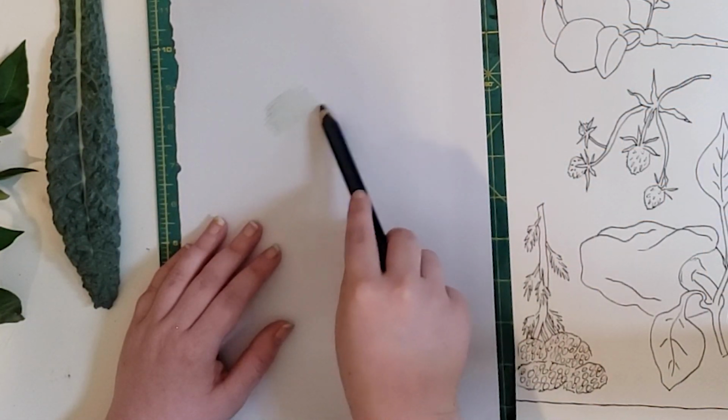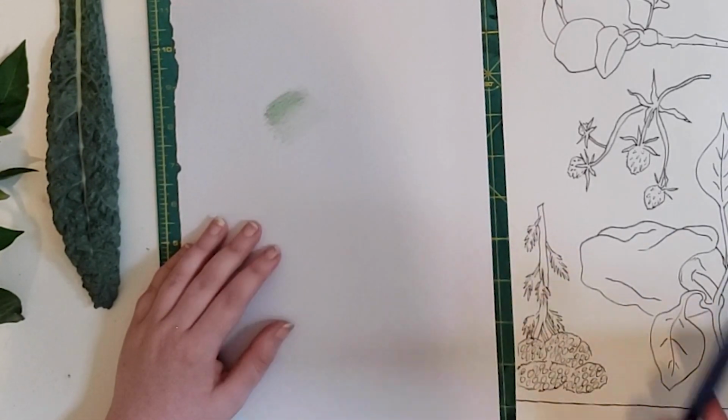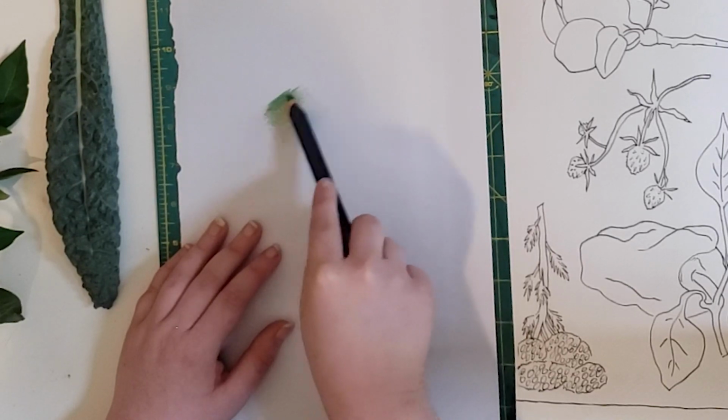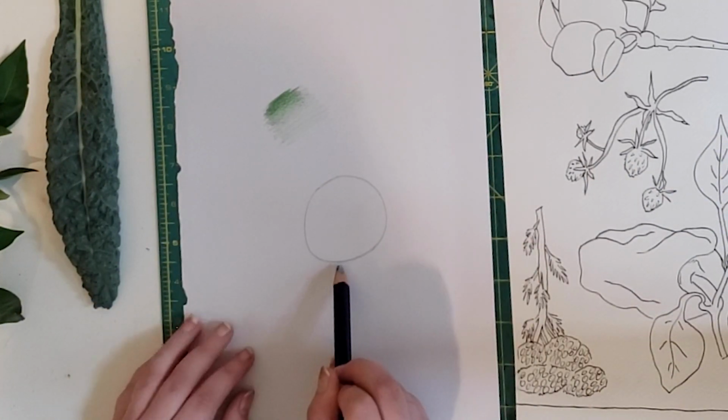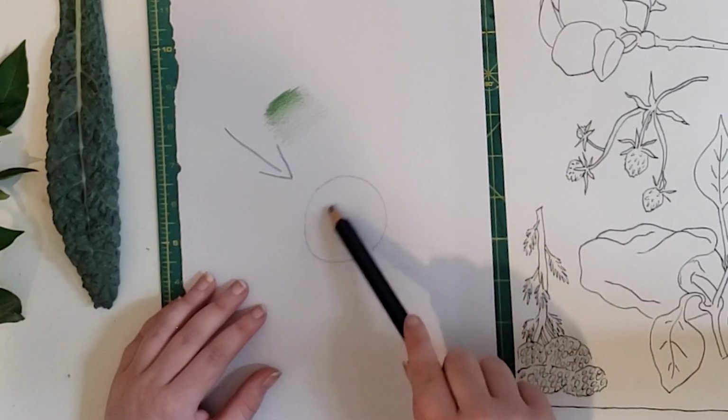Once we're finished with our outlines, we can add color. On a different piece of paper, practice shading lightly using the side of your crayon or pencil. To make it darker, we can go back over our shading and press a little harder. We will use this method to show the shadows.